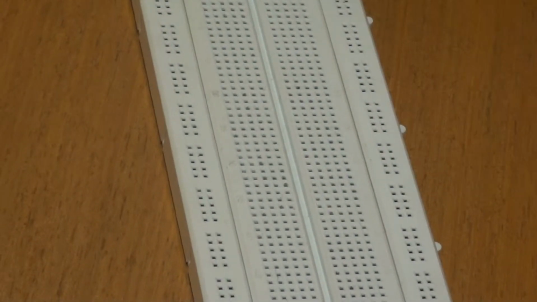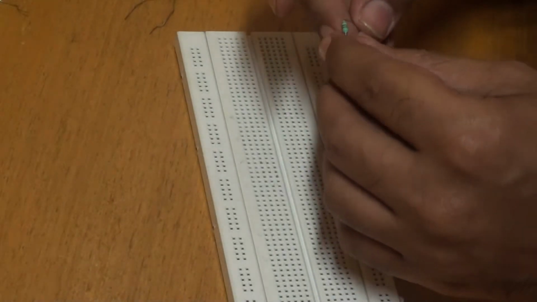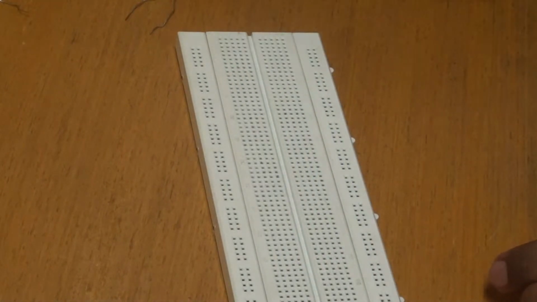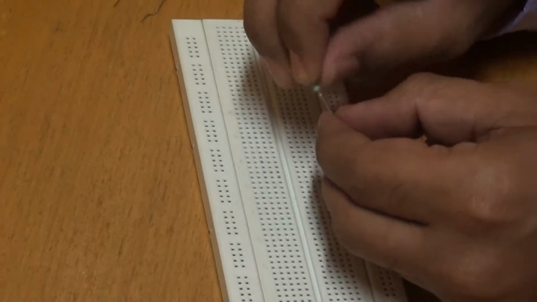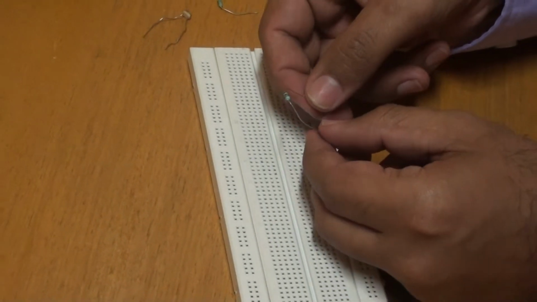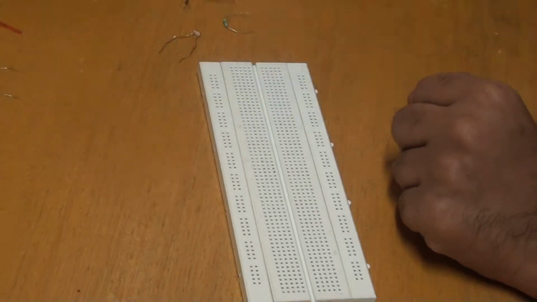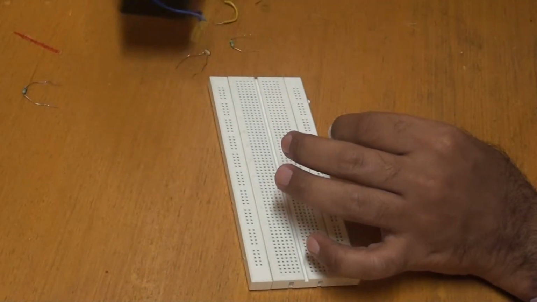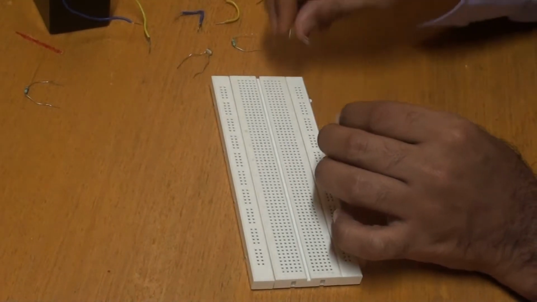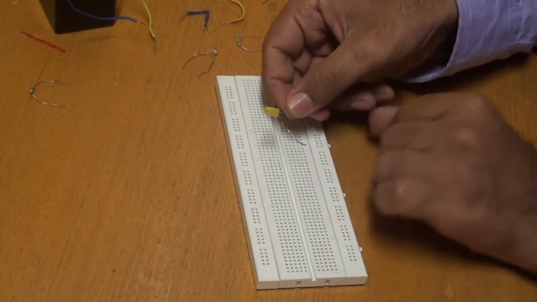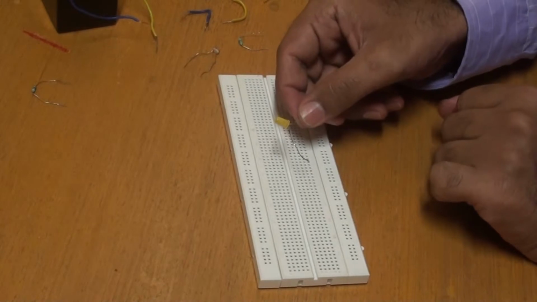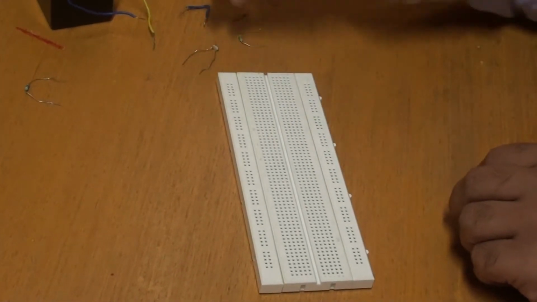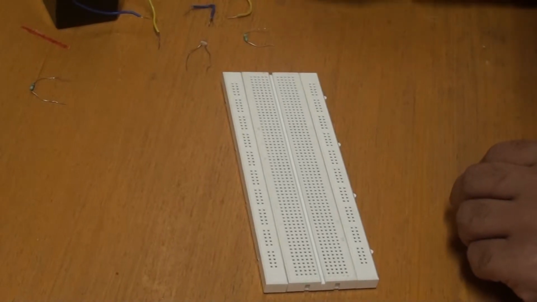Then I'll be using a 4.7 kilo ohm resistor and a 470 ohm resistor, and also I'll be using a 12 volt battery in order to give the power supply. And I'll be using a yellow LED which will blink based on the photoresistor value. Now we'll just see the connections, how I give it.